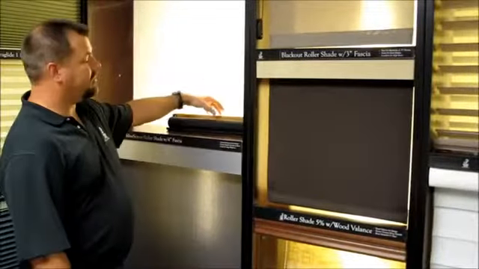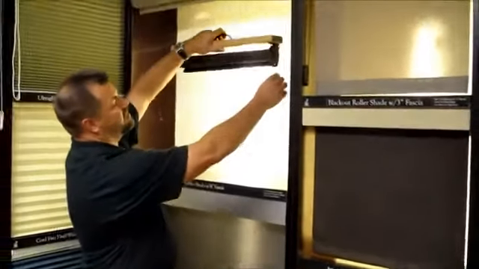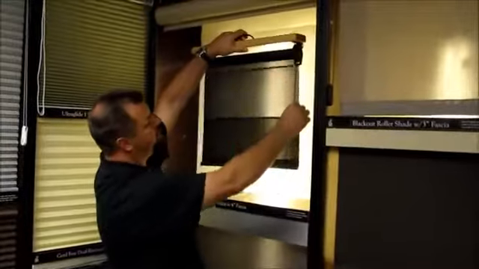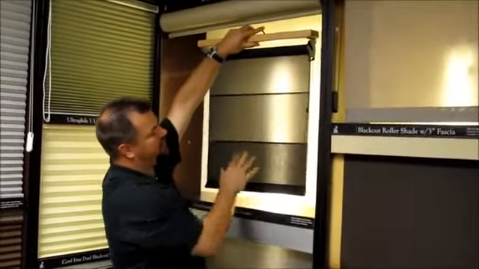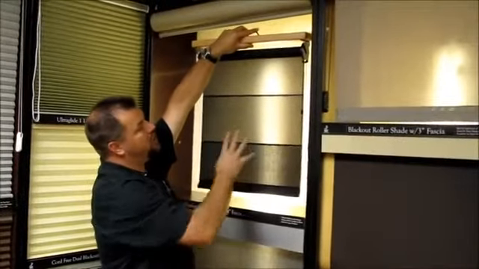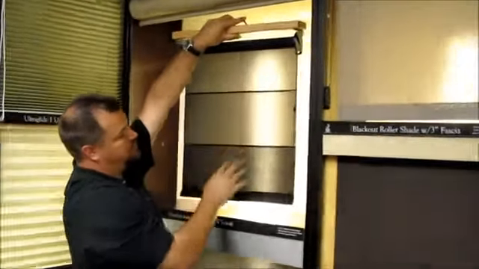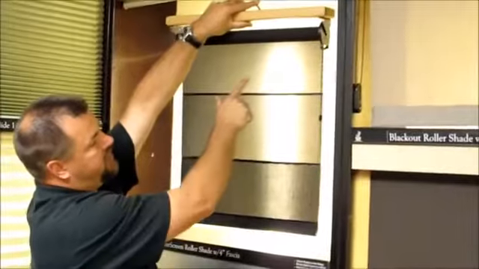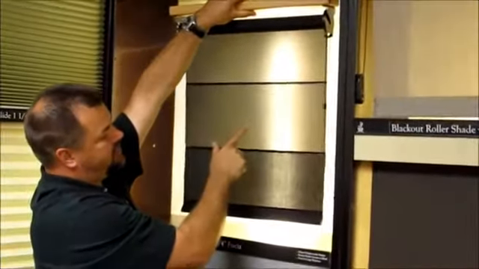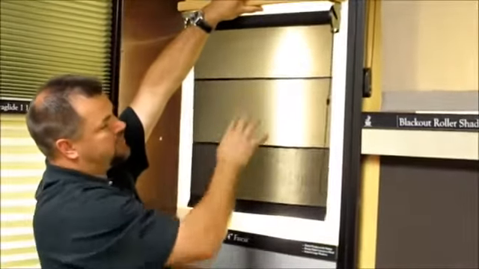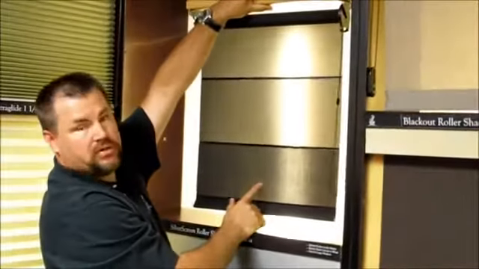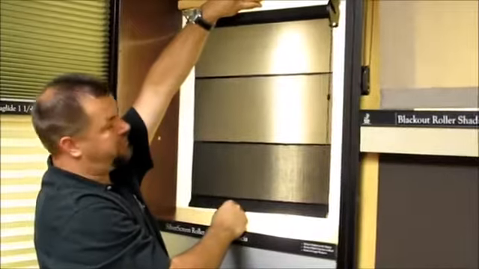The first thing I want to talk about is your screen shades. Some people call them solar shades. As you can see here, with this particular product, I have a setup here with three different openness factors. The openness factors relate to how big the holes are in the shade. So here you've got a 10% openness factor, a 5% openness factor, and a 3% openness factor. The larger the holes, the better the view. The smaller the holes, the more glare and heat you reduce.